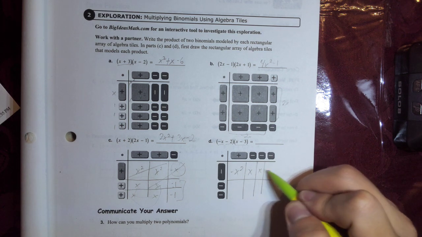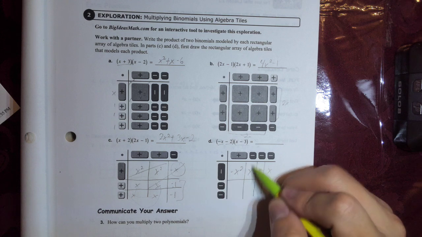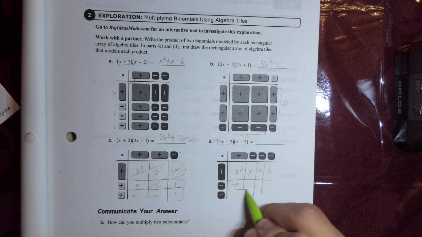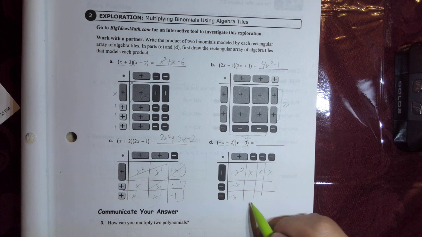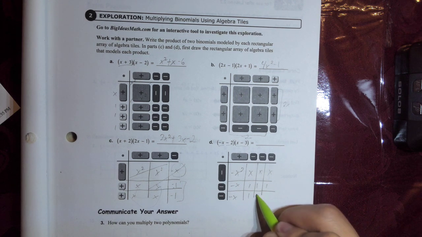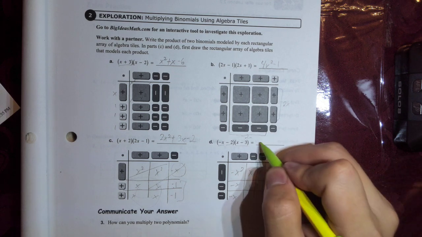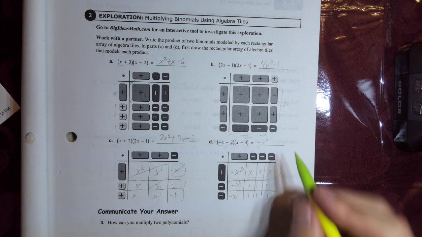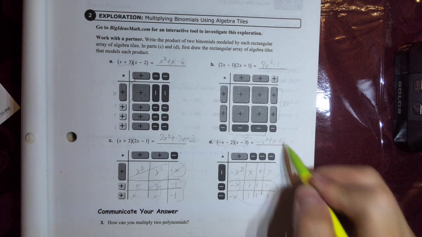Positive x, positive x, positive x. Negative times a negative makes a positive. I have negative x over here, so negative x over here. Then I have plus 1, 2, 3, 4, 5, 6. So I have negative x squared. I have 3 positives and 2 negatives, so it makes a positive 1. And I have 6 positives.